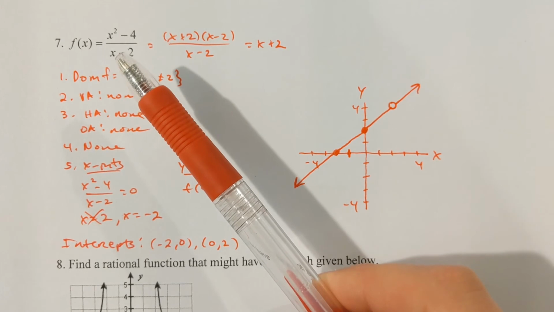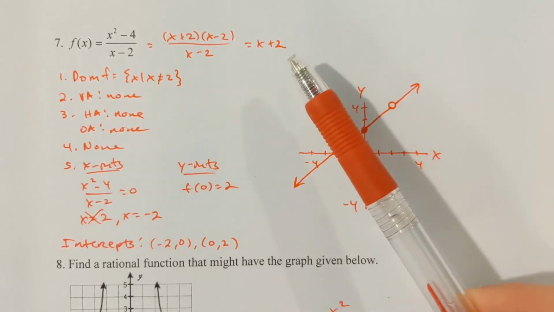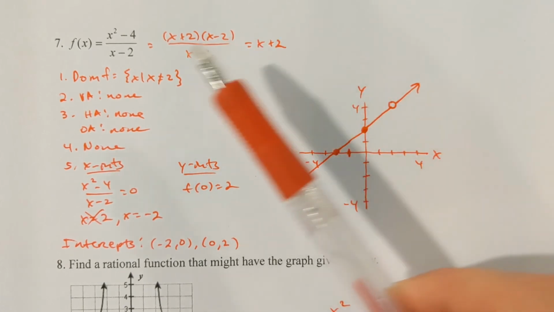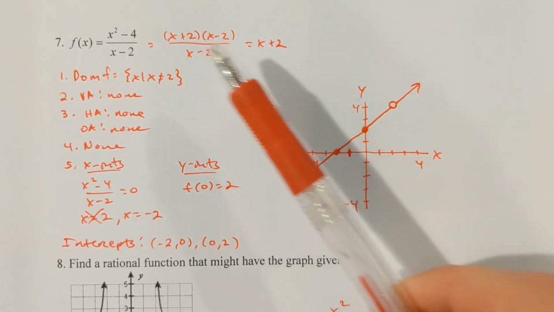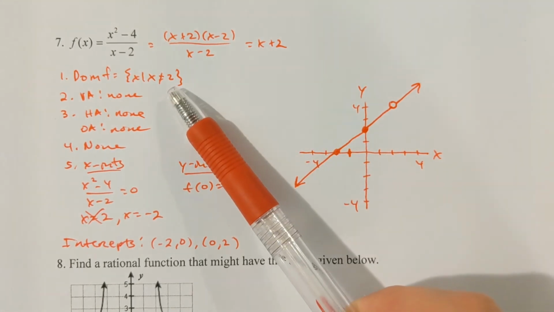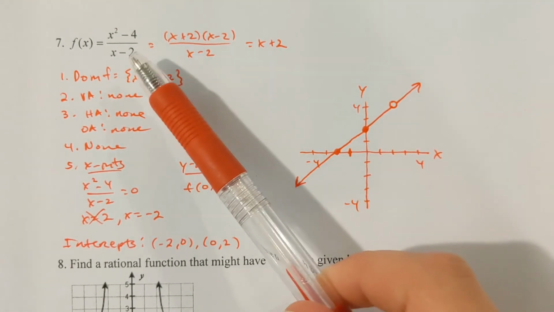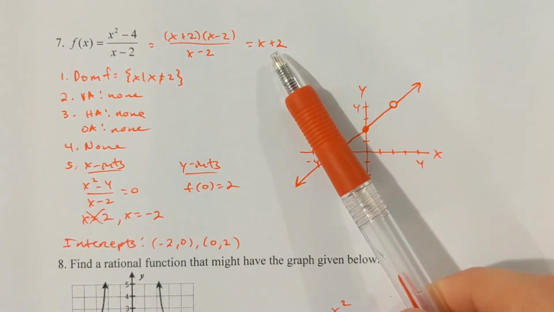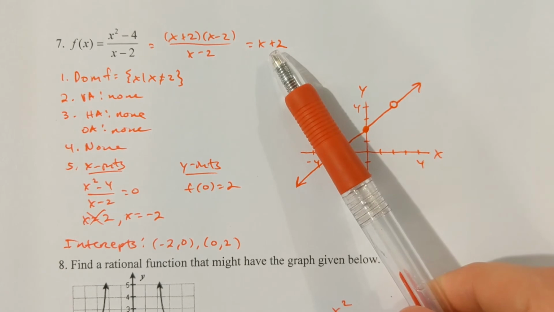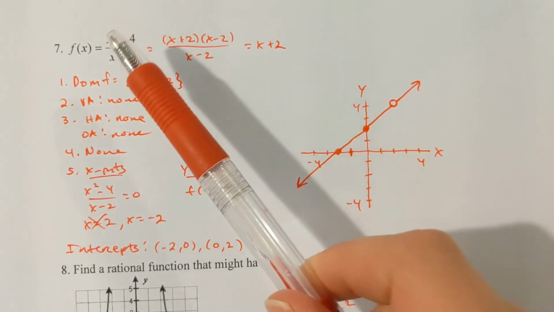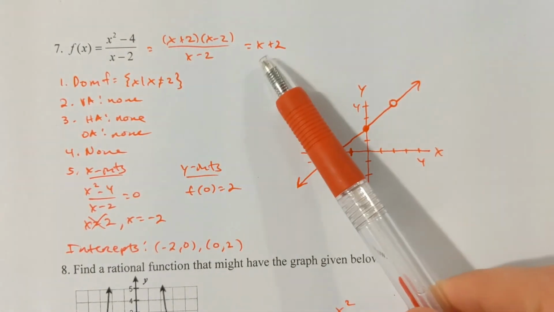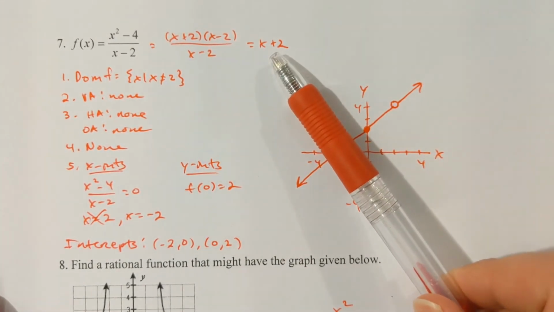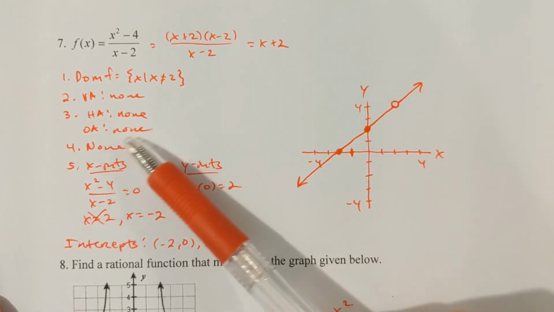Now f of x equals x squared minus 4 over x minus 2 and y equals x plus 2 are not the same thing. One's simplified to be the other, but these are actually different because they have different domains. You see, 2 was a problem for f of x, we said, but 2 is not a problem here. I can let x be 2 and get 4. So 2 is actually the one number that makes these two expressions different from each other. Okay, so as long as we're not using 2, it's going to be like we're drawing a line. Since we're drawing a line, there's not going to be any asymptotes at all.